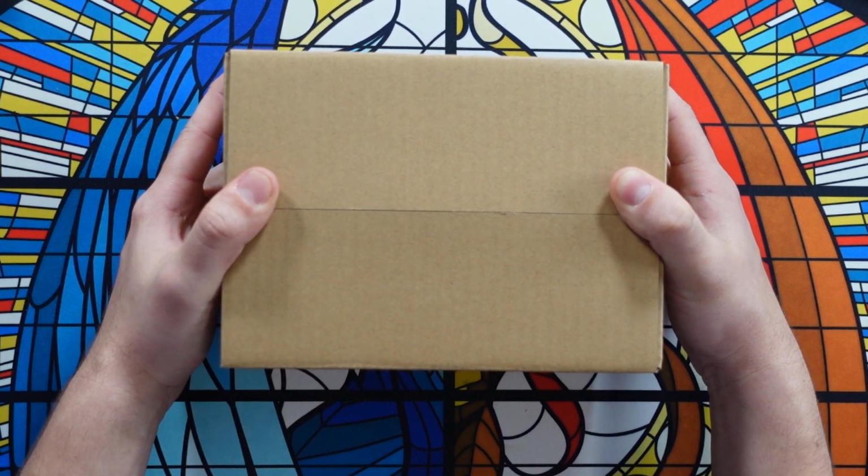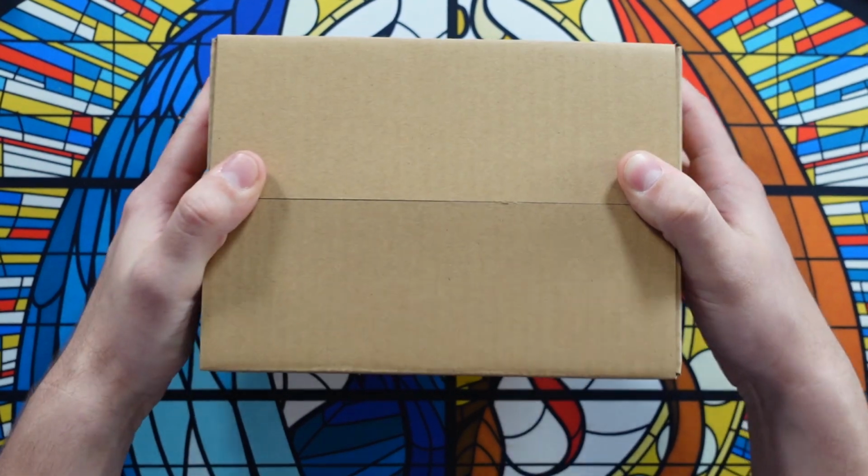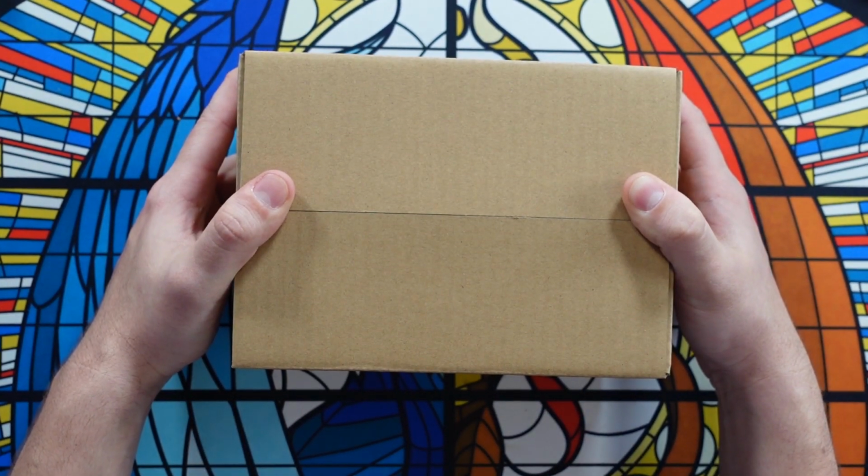If you're only sending one card, you do the exact same thing. You just use a lot more bubble wrap. All right, guys, and that's really all there is to it. It actually is a really simple process. The hardest part really is if you're doing a bulk submission, it just takes some time to put them all in, but it's really not hard.